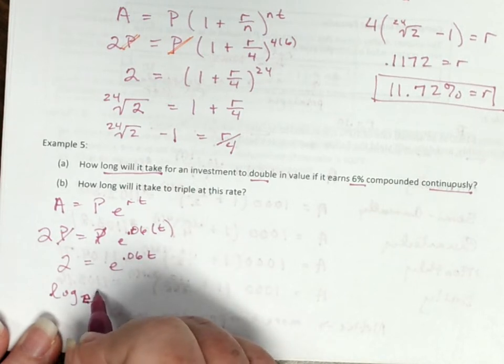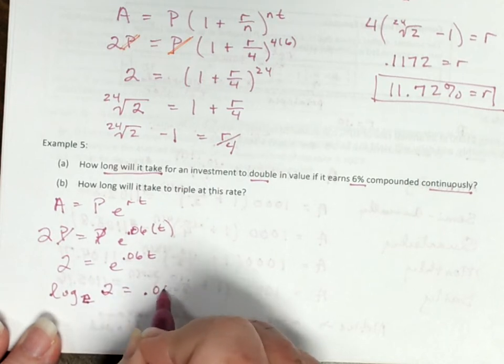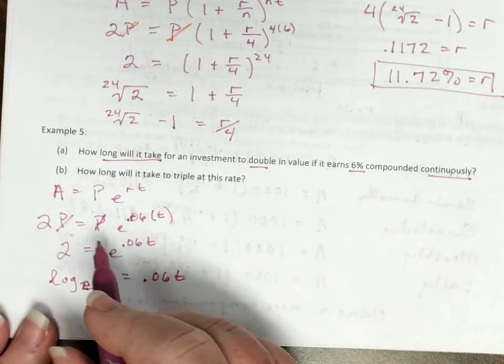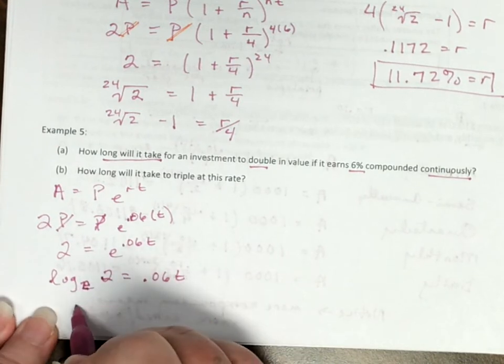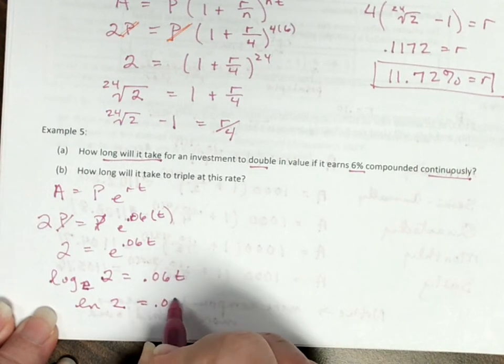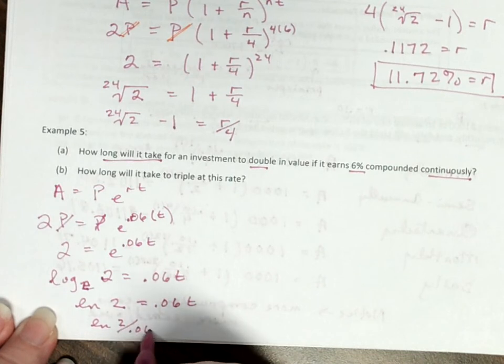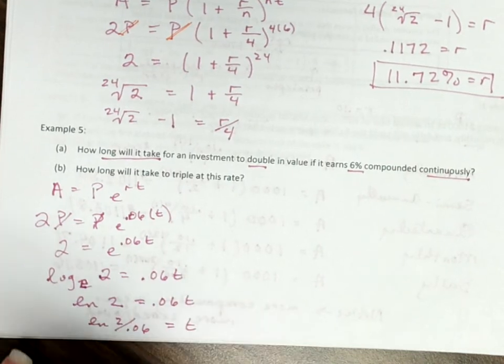Log base e of 2 is equal to 0.06 t. Now, mathematicians don't write log base e, so I'm going to write natural log of 2 equals 0.06 t. To isolate the t, natural log of 2 divided by 0.06 will give me t.